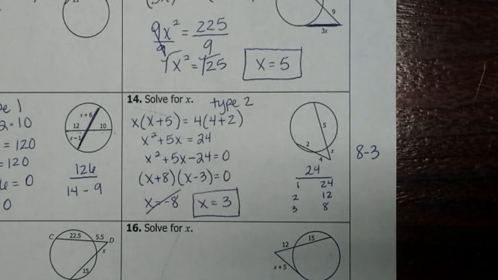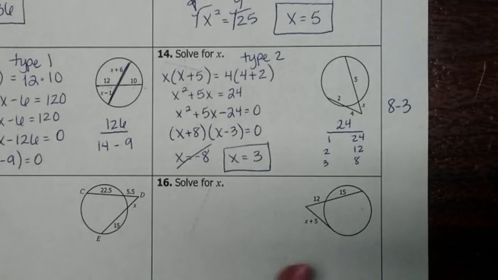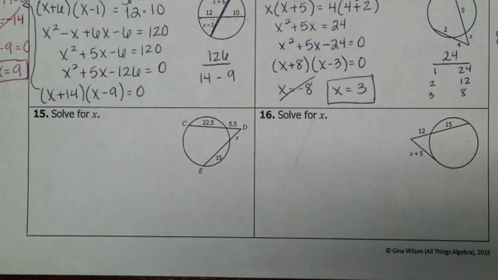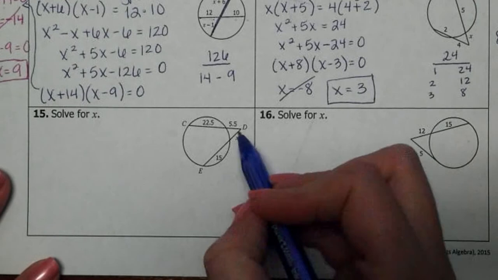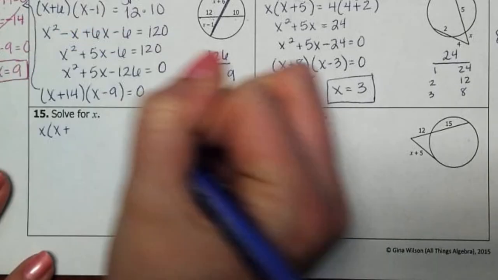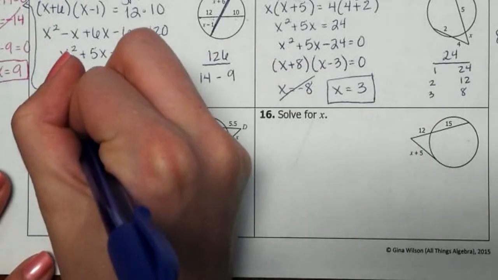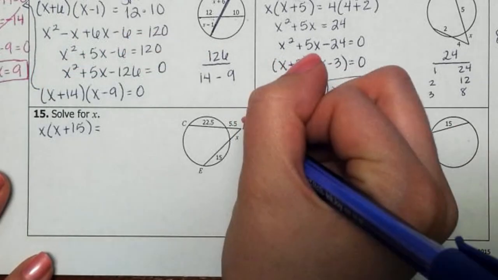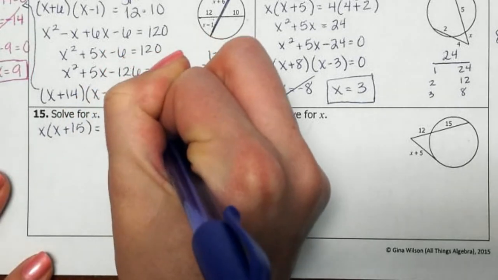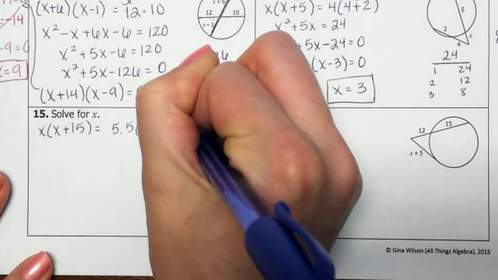Okay, let's work a couple more. I want you to get plenty of practice seeing this so that when you start your homework, it's not too bad. So let's look at number 15. This is type 2 again. I'm going to start with this segment that has x involved. I'm going to take x times itself plus the inner, which is 15, equals the other piece is going to be 5.5 times itself plus the inner, 22.5.